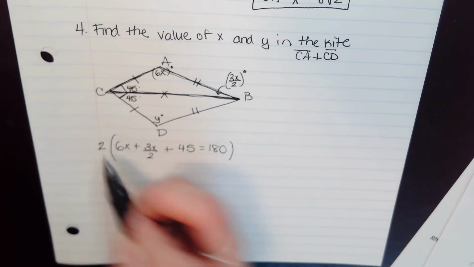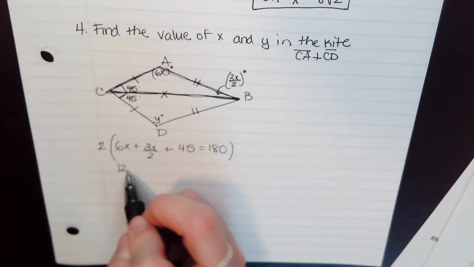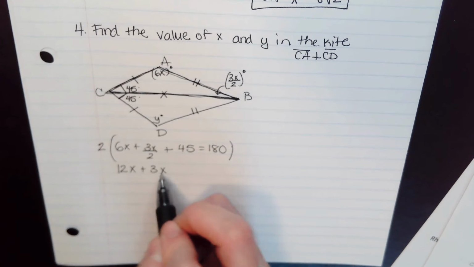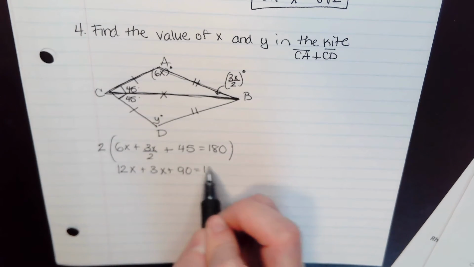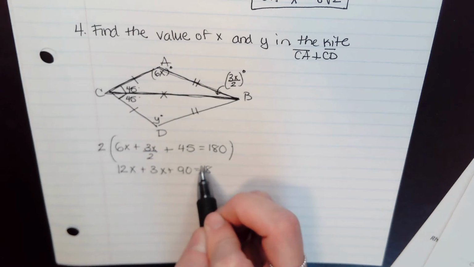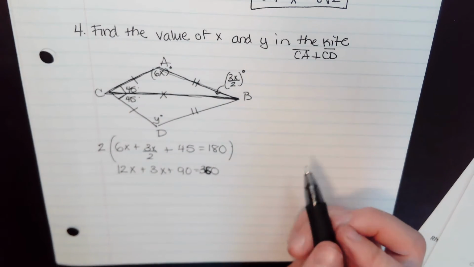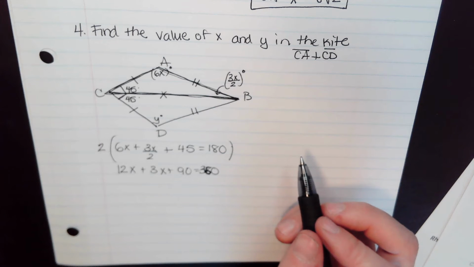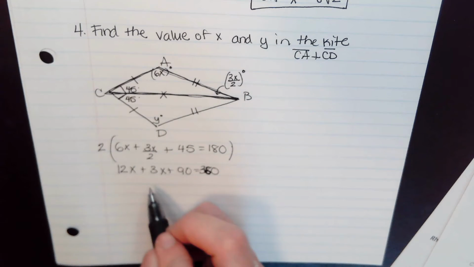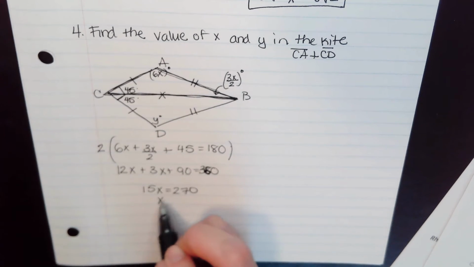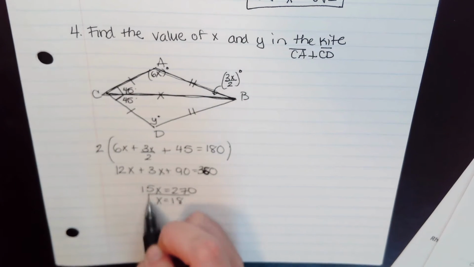I would like to get rid of that fraction, so I'm going to multiply the whole thing by 2. So I get 12x plus 3x plus 90 equals 360. Don't forget to multiply that last one by the 2 as well. And then I would solve, so we get 15x equals 270, and x equals 18.